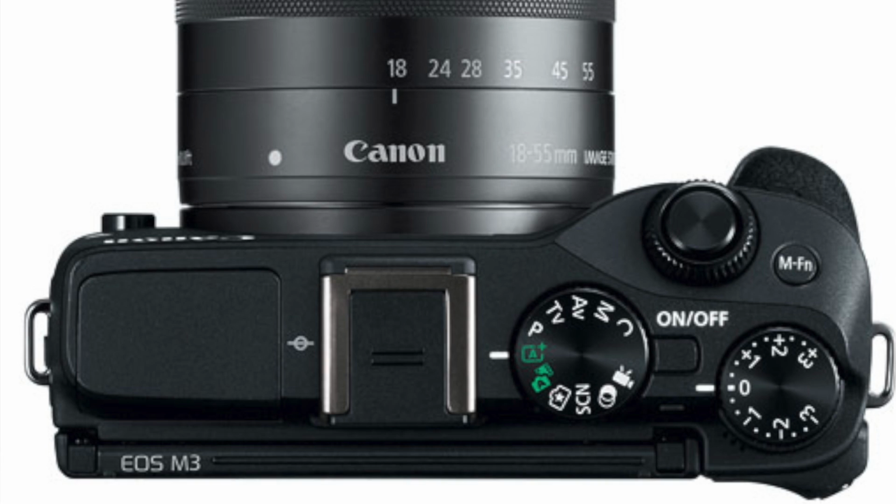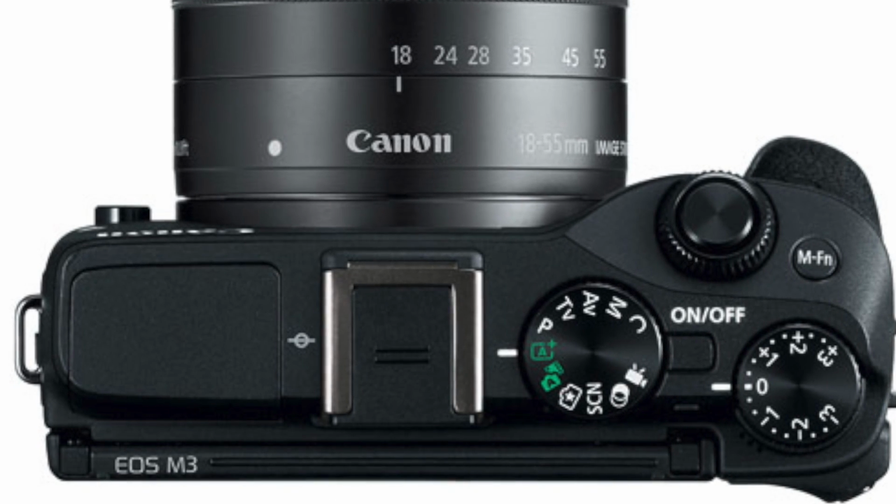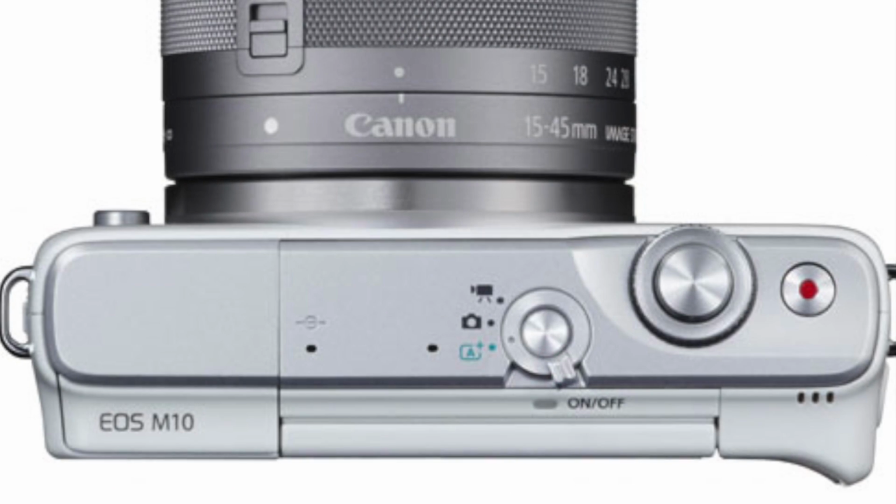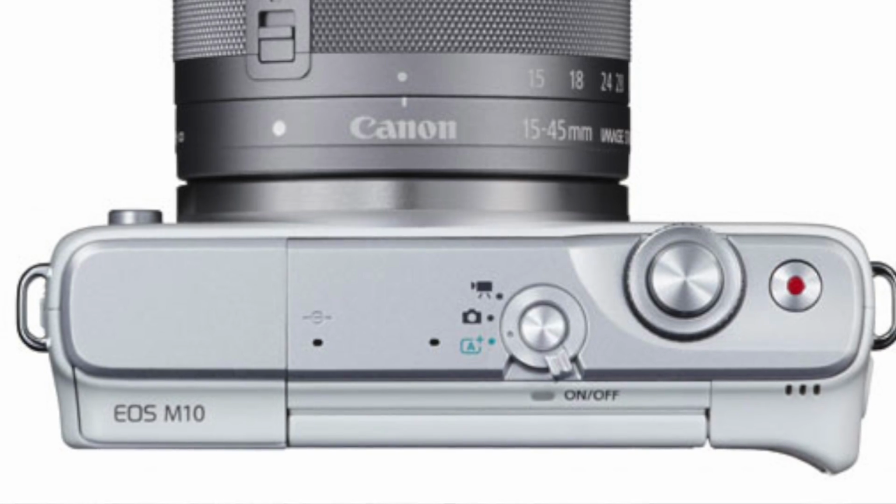Okay, now you probably noticed that the M3 does have a hot shoe, whereas the M10 does not have a hot shoe. Which also means you can attach an electronic viewfinder to the M3. Unfortunately, you can't attach anything via hot shoe on the M10 because there's no hot shoe. So that's a big downside.